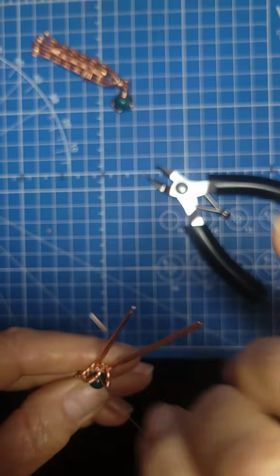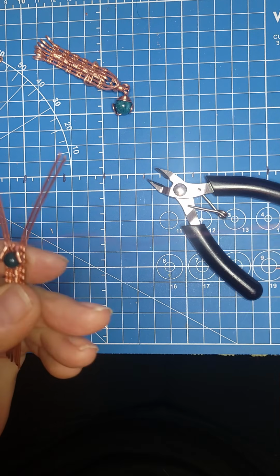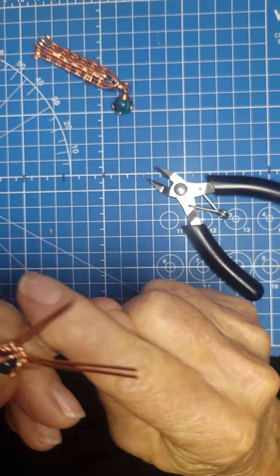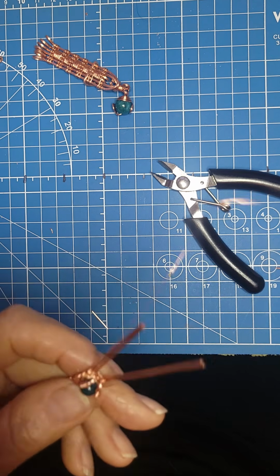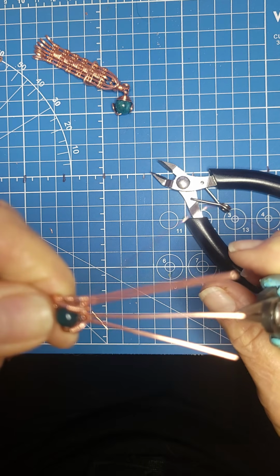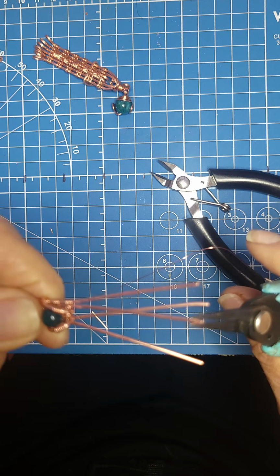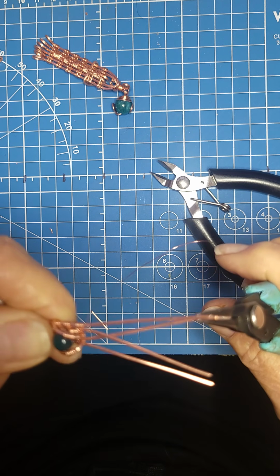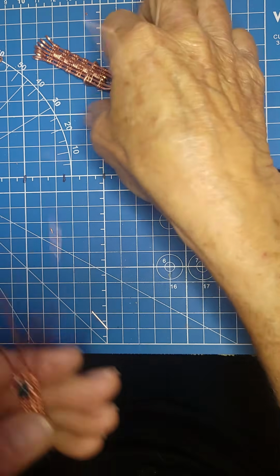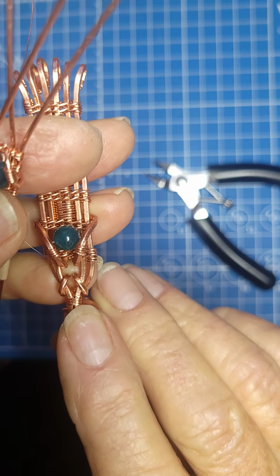Now what we're going to do is, remember this wire that we left a 5/6 inch tail? We're going to bring it back down where we had brought it up and through, because now we're going to cross these center wires over. So I'm going to bring this one this way and this one this way. We're making like a diamond, or a triangle really. You want to leave enough gap space because we're going to be tucking these wires inside this gap.